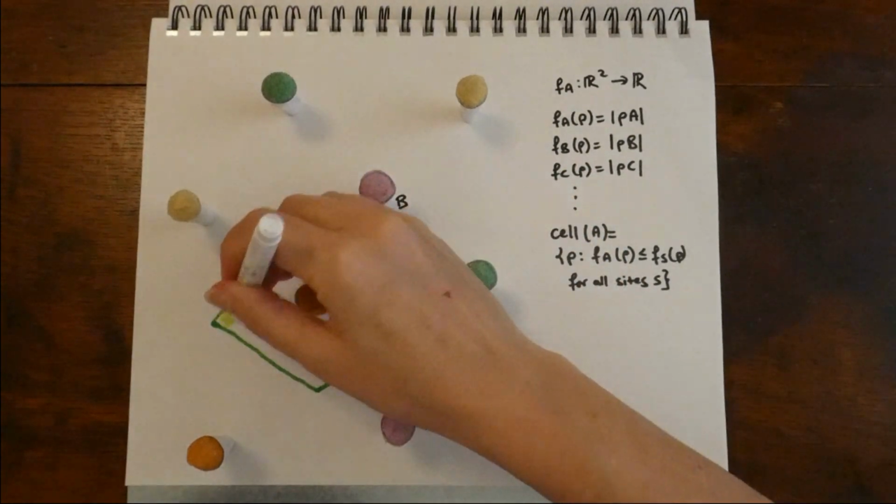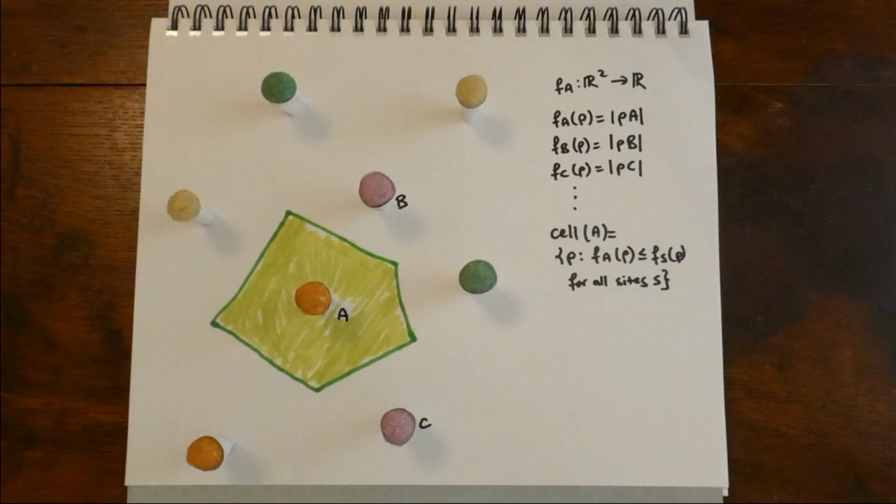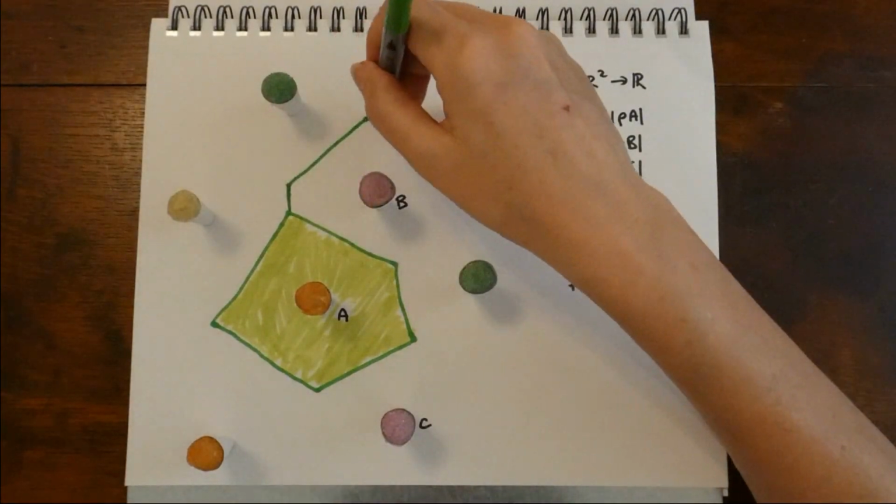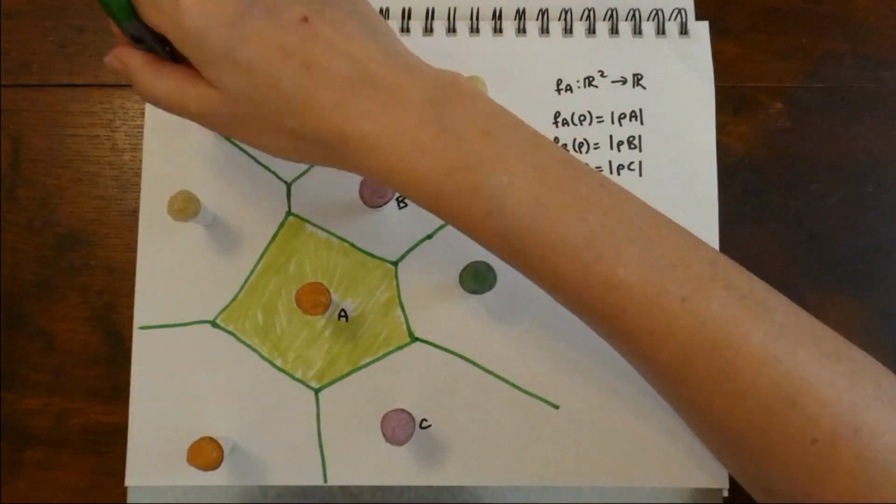So then what's the Voronoi diagram? It's the subdivision of the plane into all the cells for all sites. So cell of A, cell of B, and so on. Now the Voronoi diagram is also a plane geometric graph, which has vertices, which is where 3 or more cells meet each other.